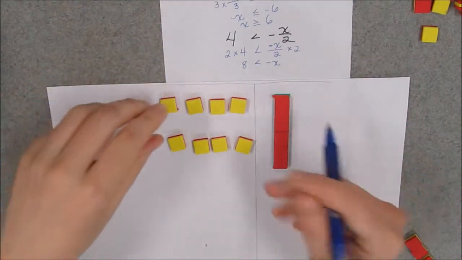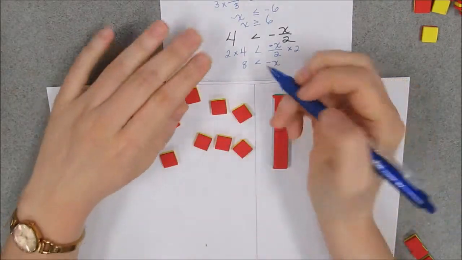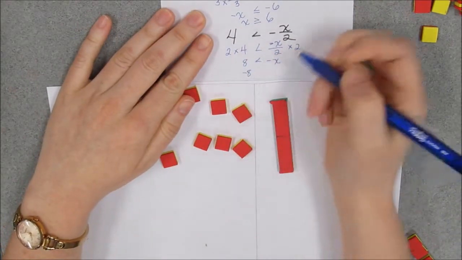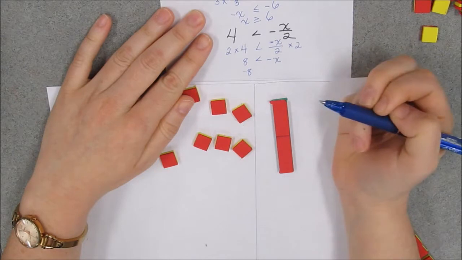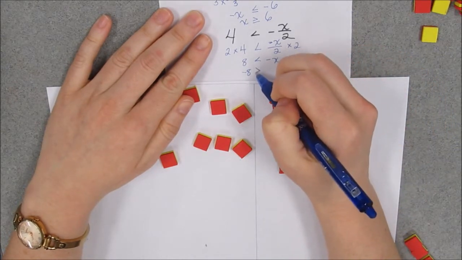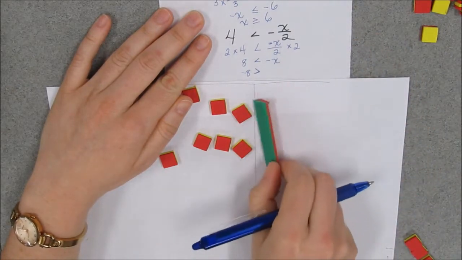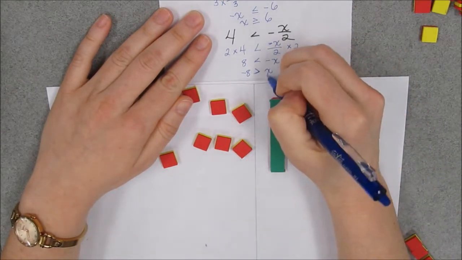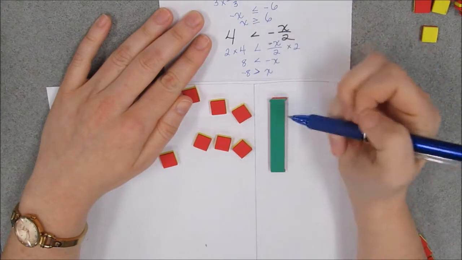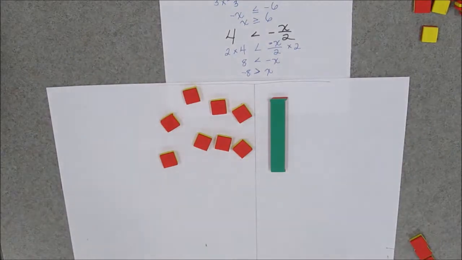So I take 8 and I flip it over and I get the opposite of 8. So I have negative 8. I'm going to flip my inequality sign and take the opposite of less than. The opposite of less than is greater than. And the opposite of negative x is positive x. So our solution to this inequality is negative 8 is greater than or equal to positive x.